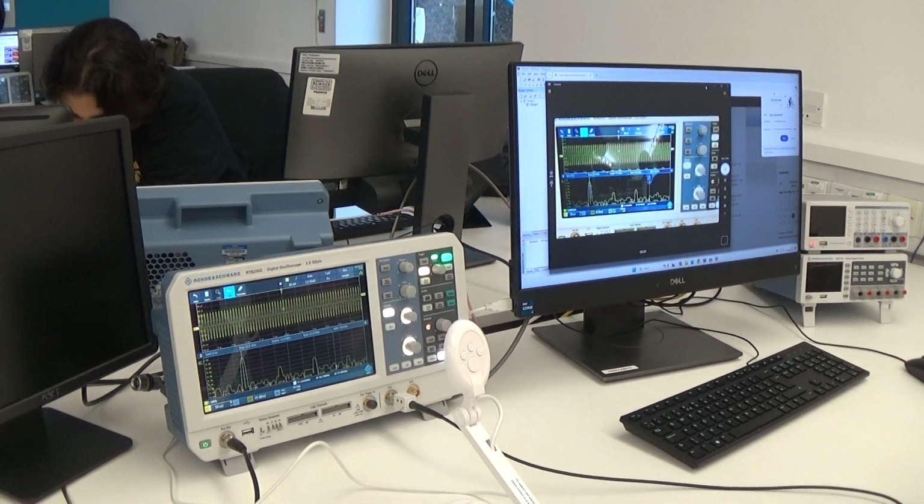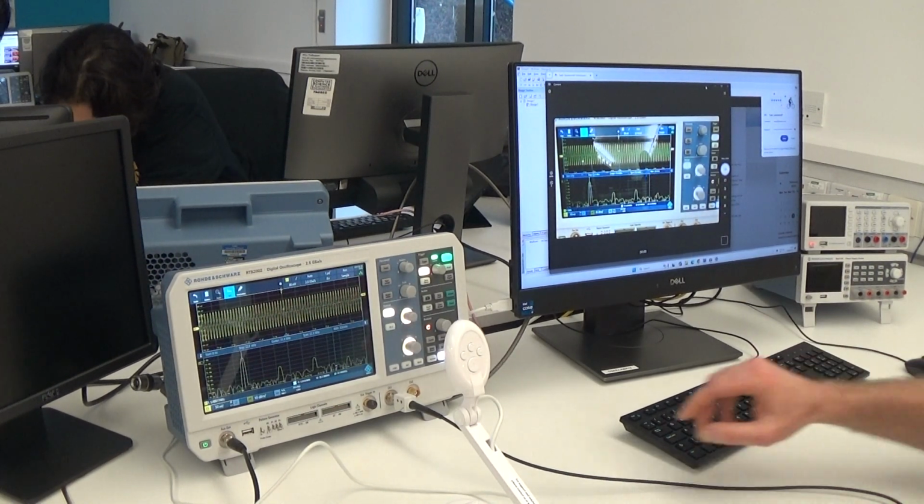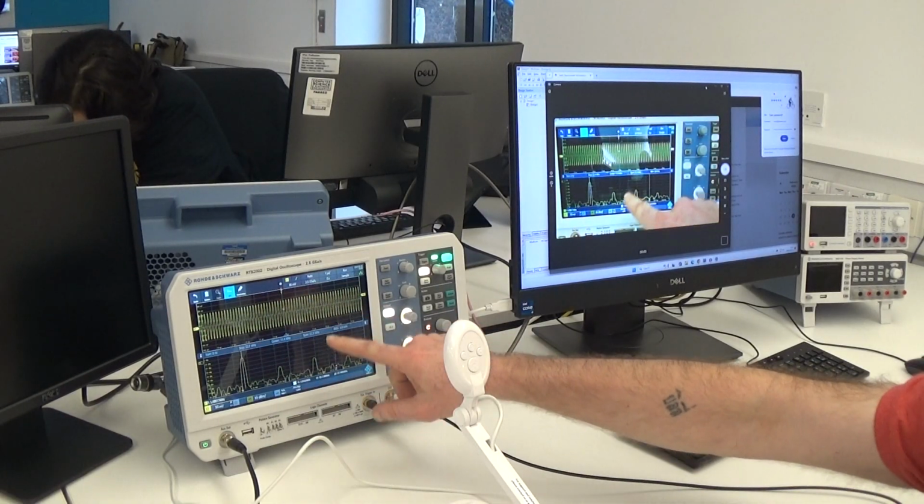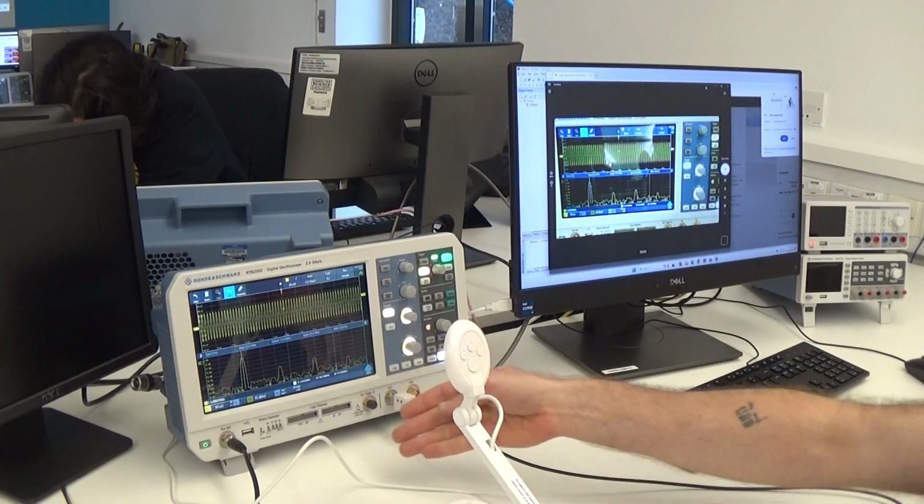Okay, Mike, so what do we got here? We've got time domain on the top. So we're showing the time domain on the top and a fast Fourier transform of the time domain, giving us the frequency domain on the bottom.